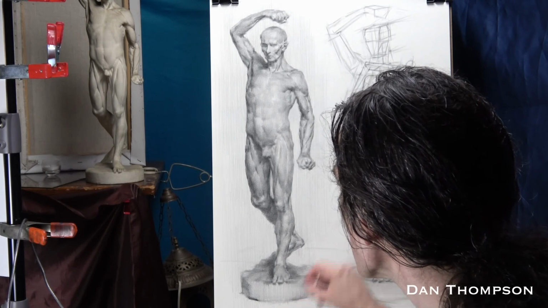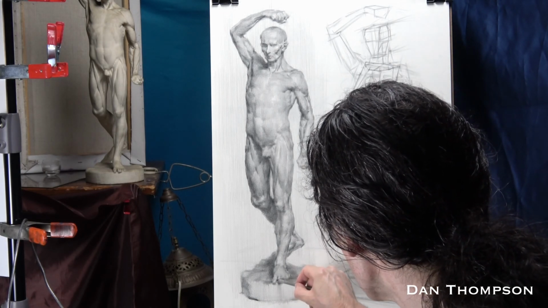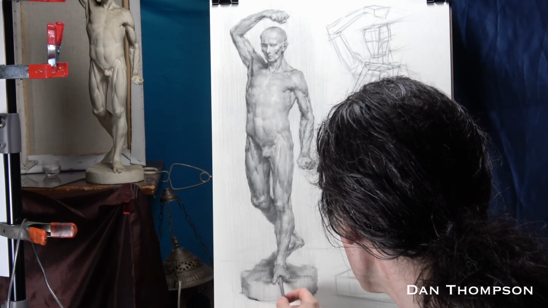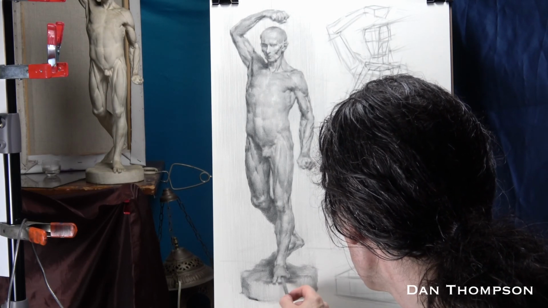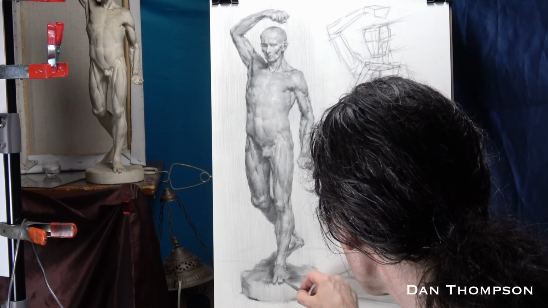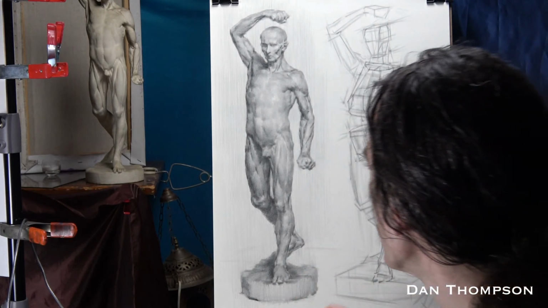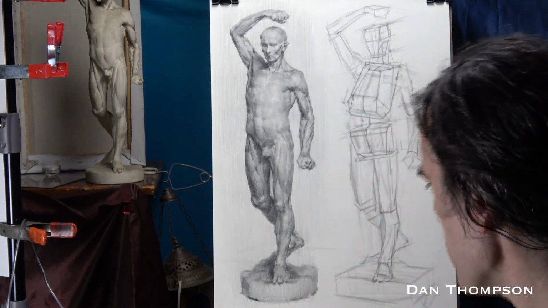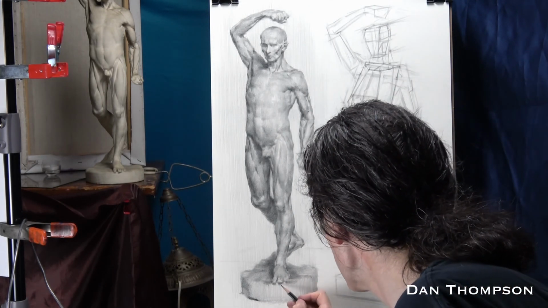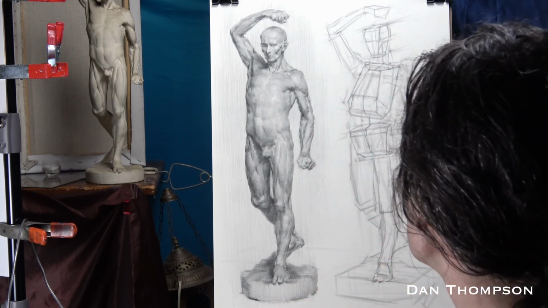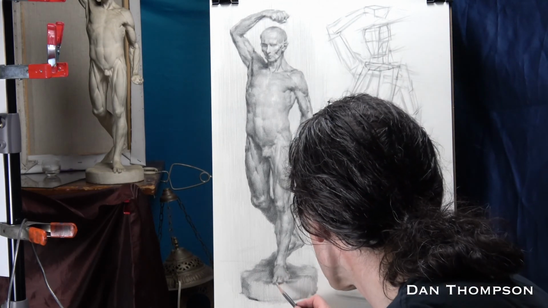And then in the last little bit here, I just want to make sure that I bring this to enough of a resolution that it feels complete. It's not a focal point right here, but it is an important area because we've grounded the figure here for the entire time. And that gesture was so important and remains so.